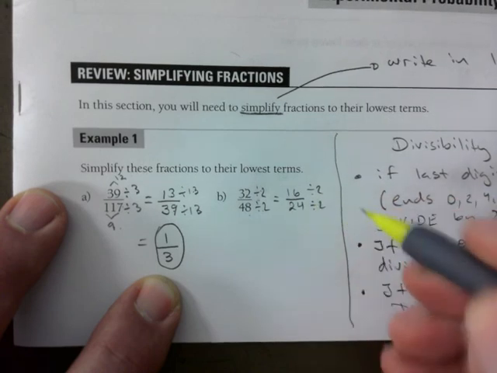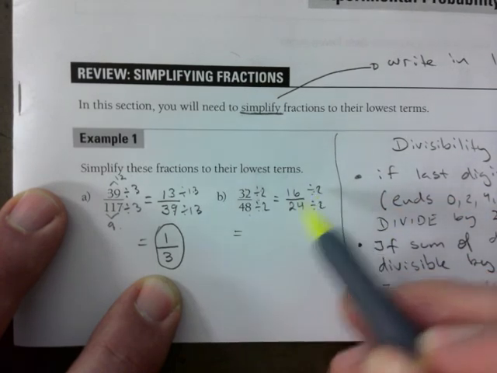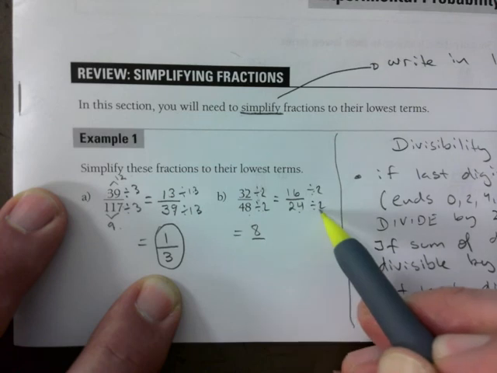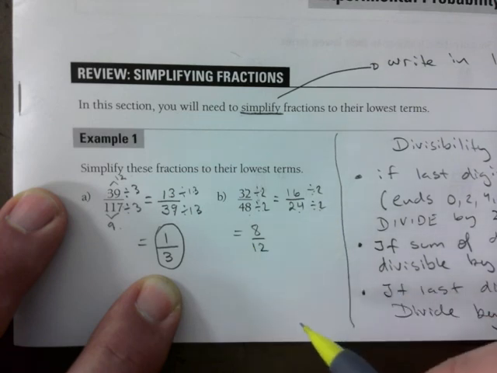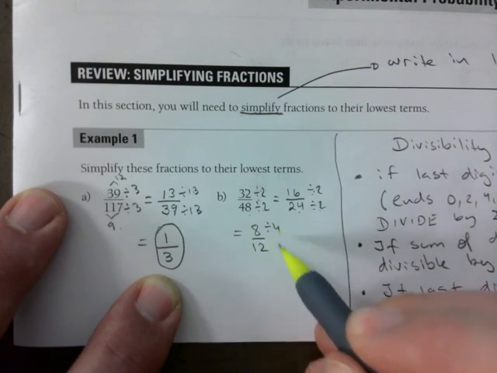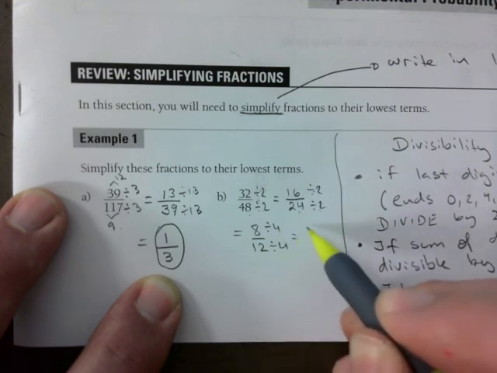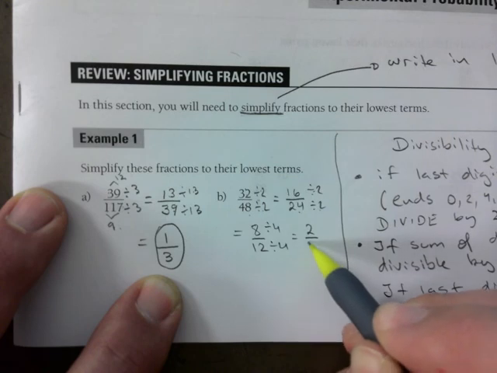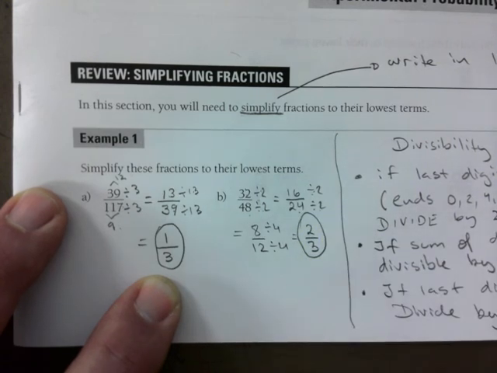Divide by 2, divide by 2. I will continue here. 16 divided by 2 is 8. 24 divided by 2 is 12. And now you should probably see, oh, I know 4 goes into both of them. So I'll divide both of them by 4. That's 2 over 3. And then you're done.